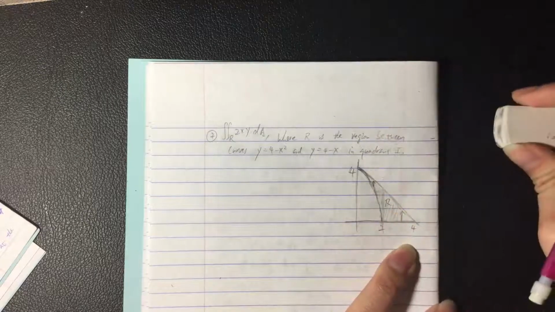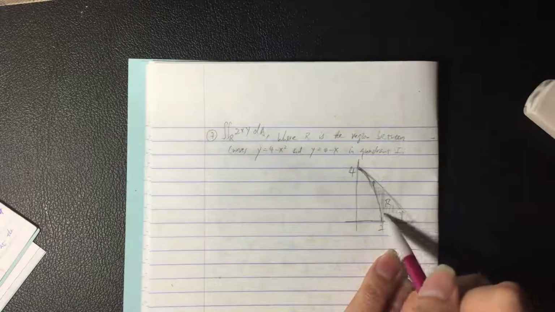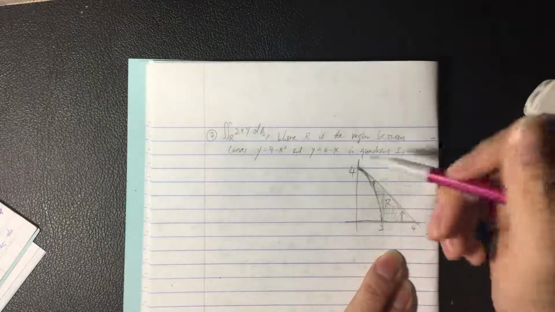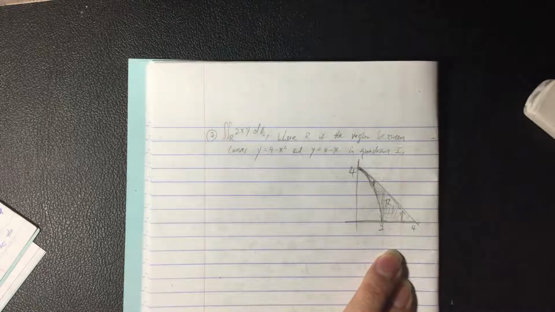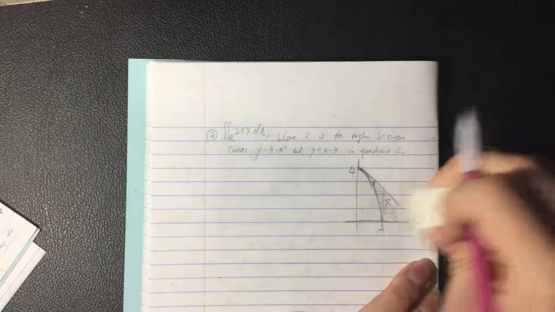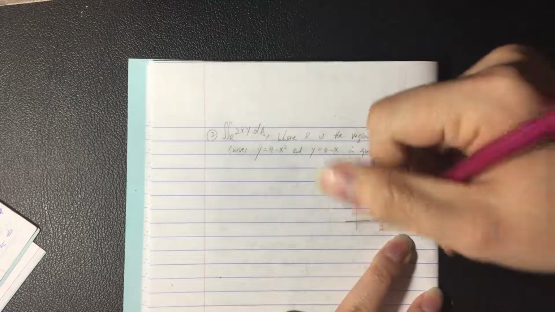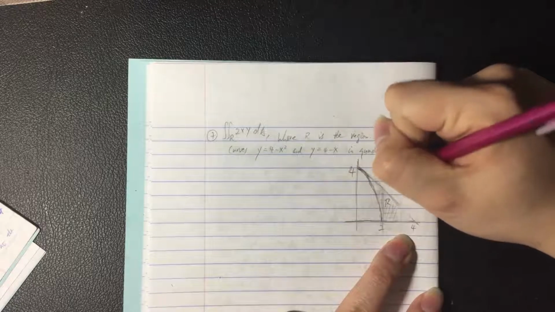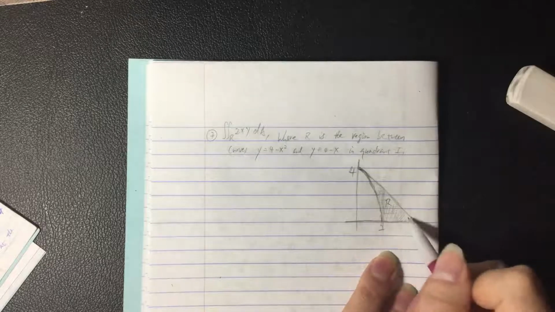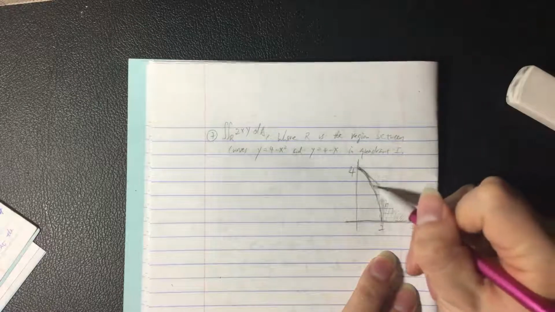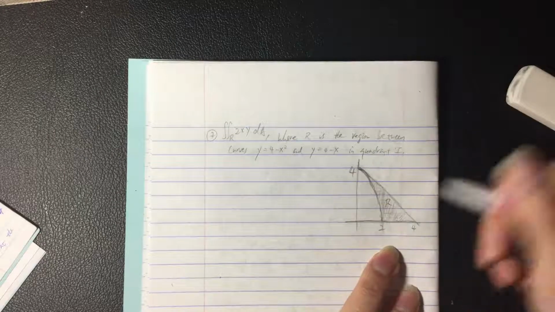An easier way in this problem: if we try to integrate from left to right, then everywhere we can clearly tell this is the left side curve and this is the right side curve. So integrating from left to right will be much easier for this problem. So let's integrate from left to right.